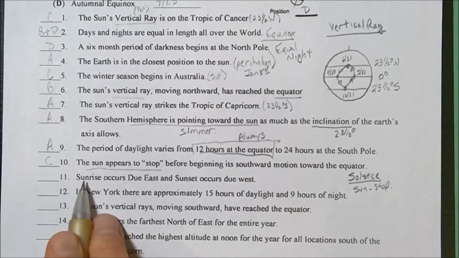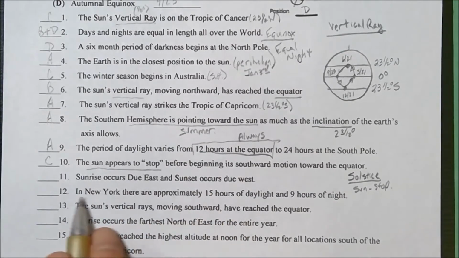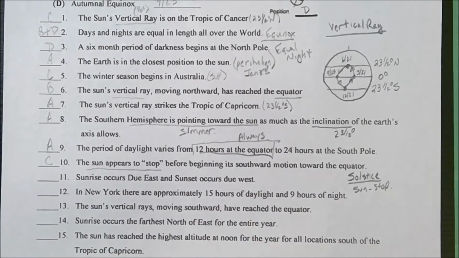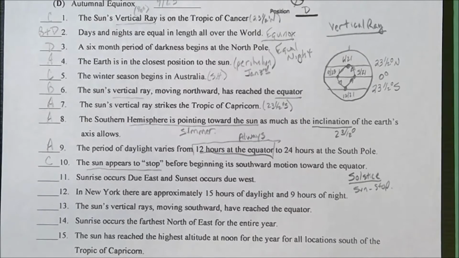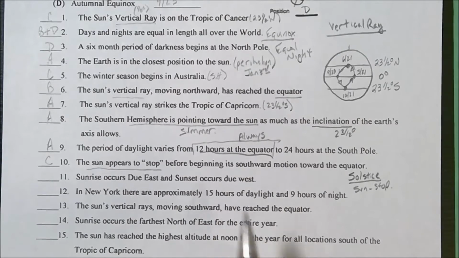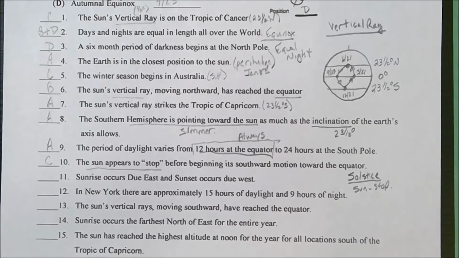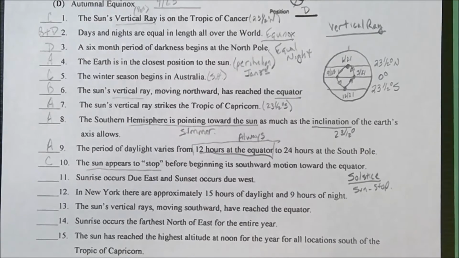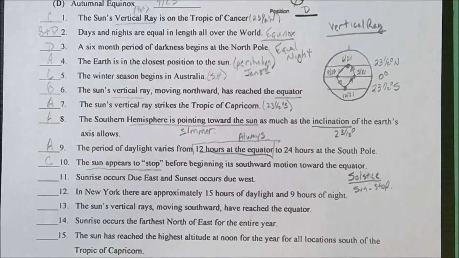All right. For each season, you also need to know the direction of sunrise and sunset. Now, there's a really easy trick for this. You know the equinox is due east and due west. All right, the only days when sunrise is due east and sunset is due west is an equinox.